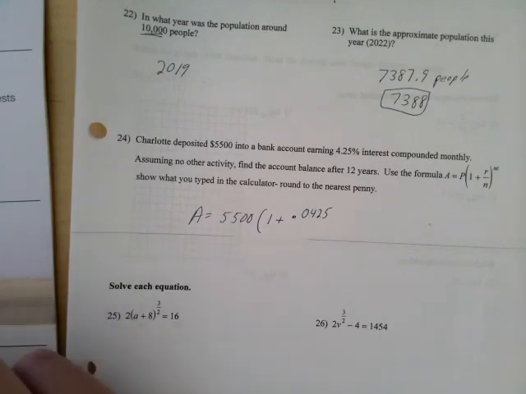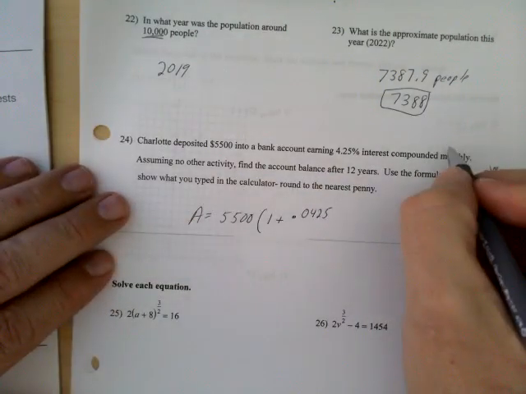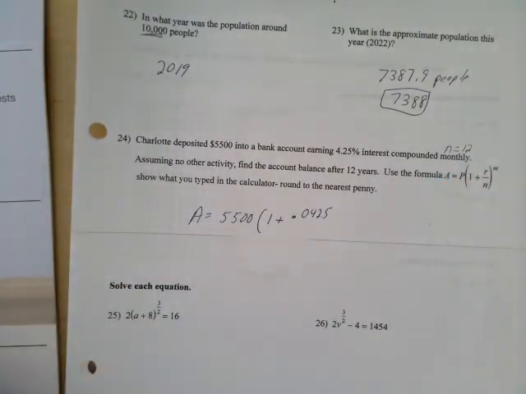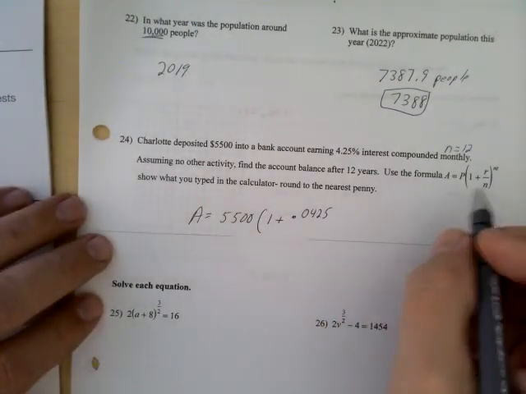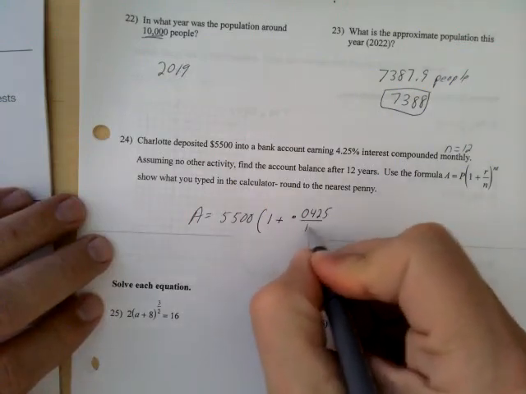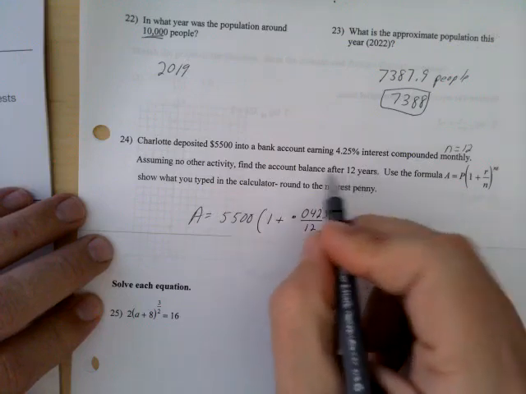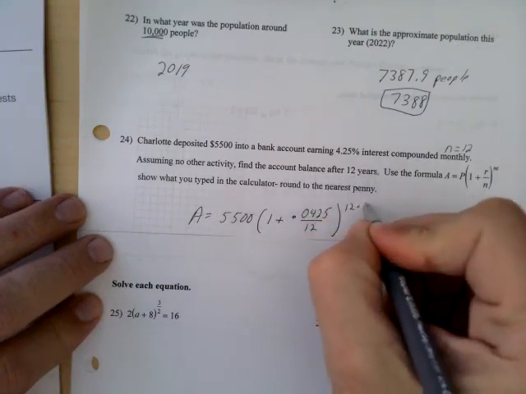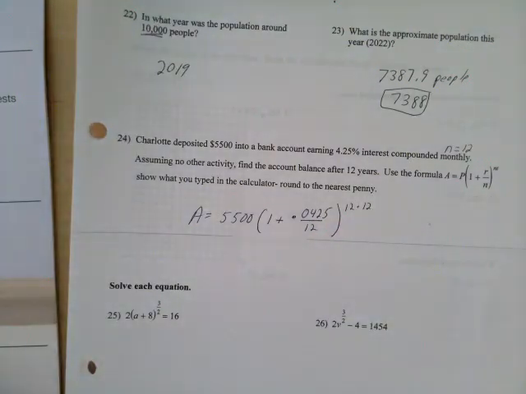Okay, but we are compounding monthly. So as soon as you see monthly, you need to know that n is 12. If you see daily, n is 365. If you see quarterly, it's 4. Okay, so look at your notes. And then I have to divide by 12. And we're going to keep this in the bank for 12 years, but don't forget to multiply by 12. So in those 12 years, it's going to be compounded 144 times.